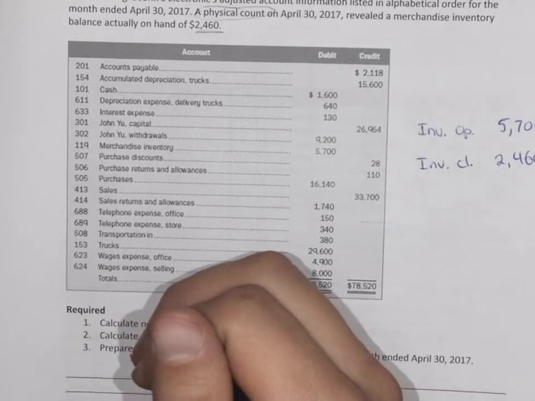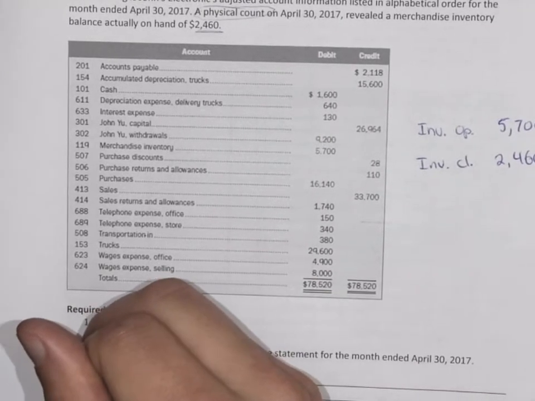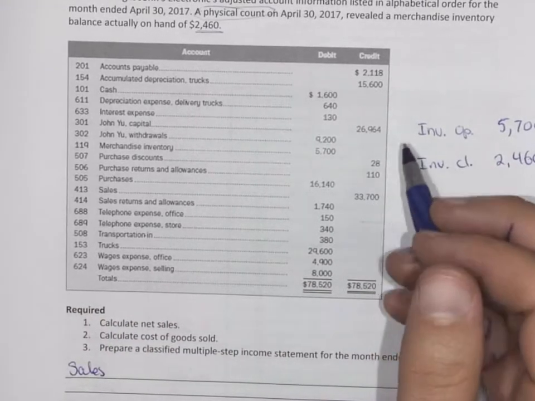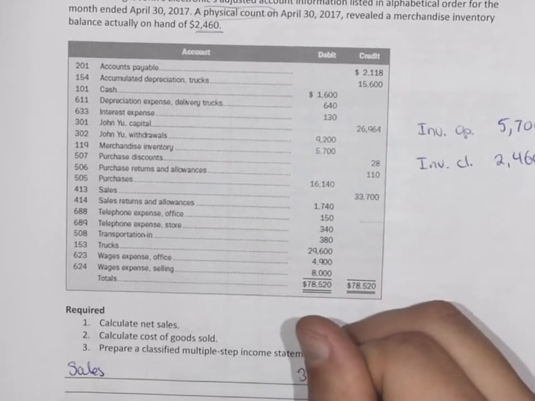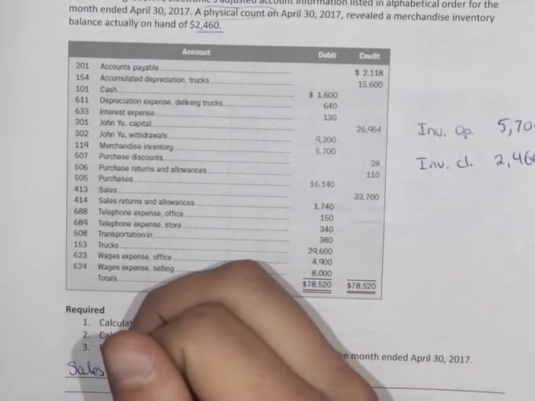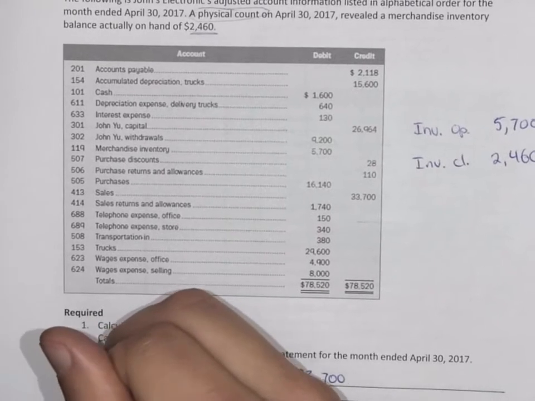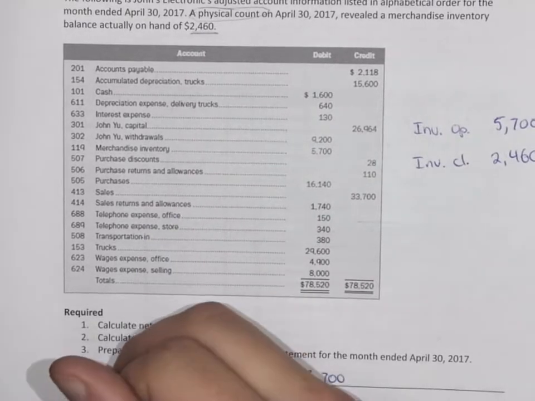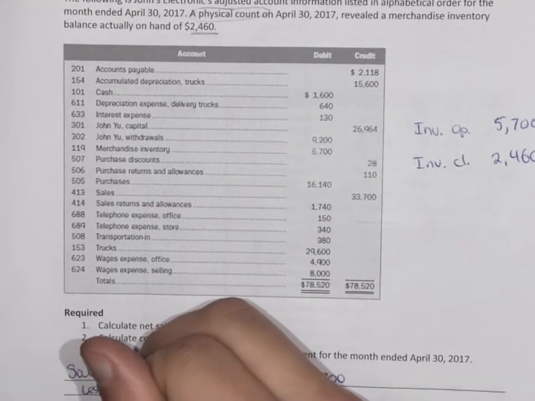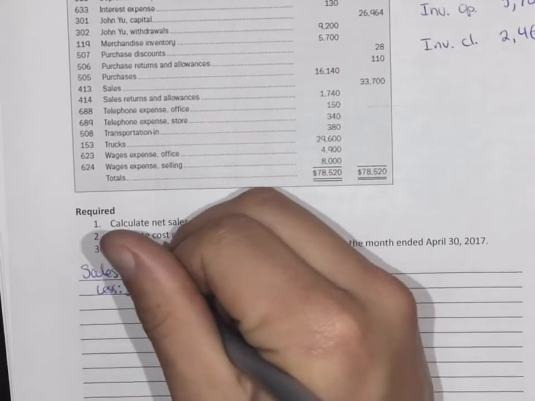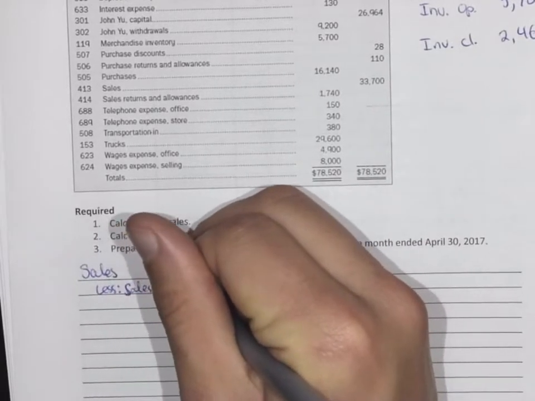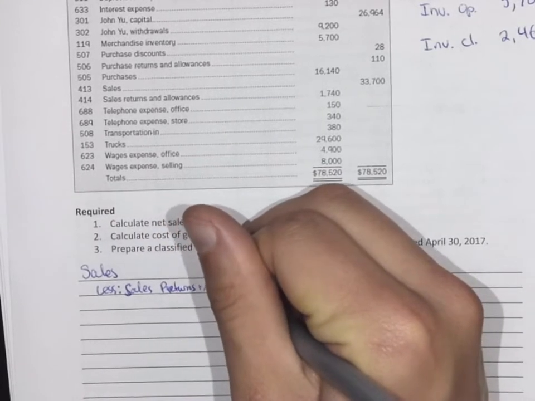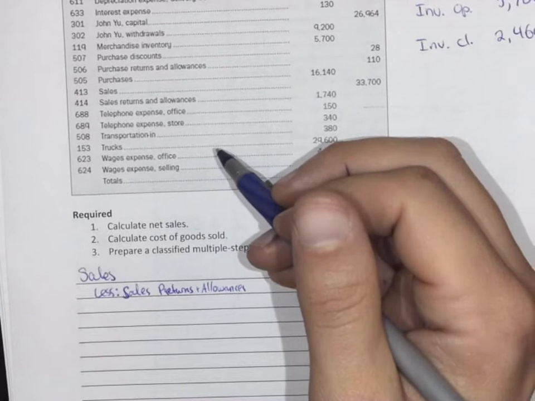So let's just quickly do our sales. So we had sales of 33,700, and we can less our sales, returns, and allowances. Is there a sales discount here anywhere?